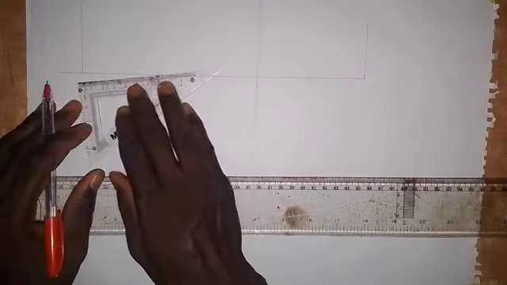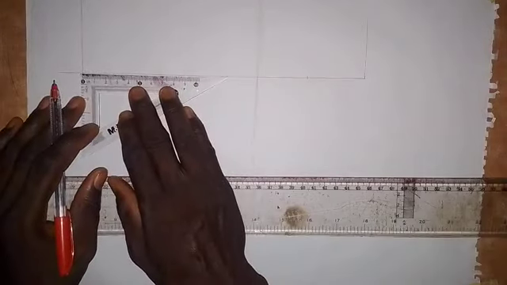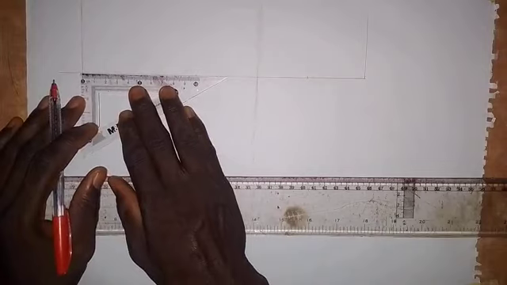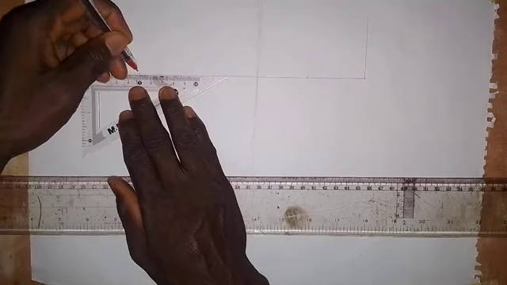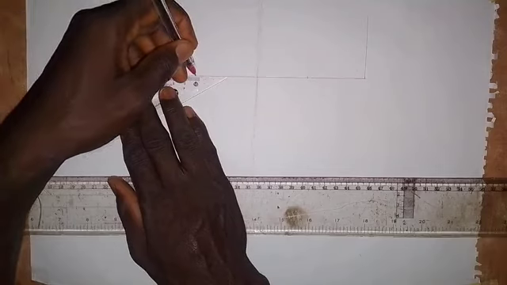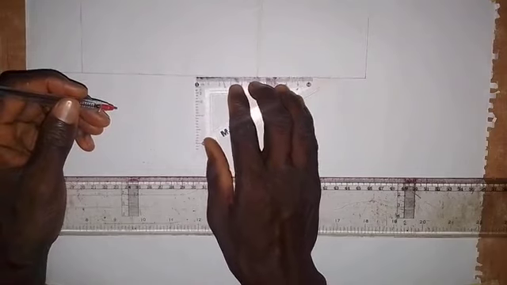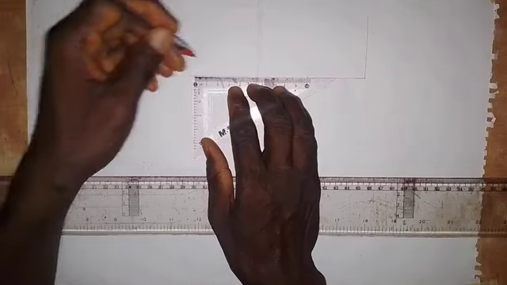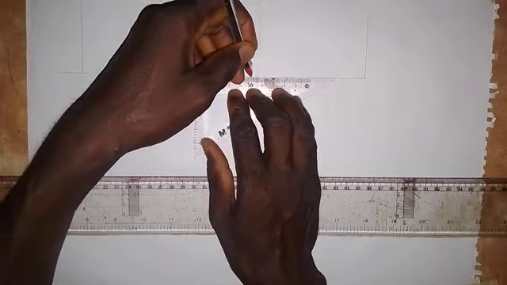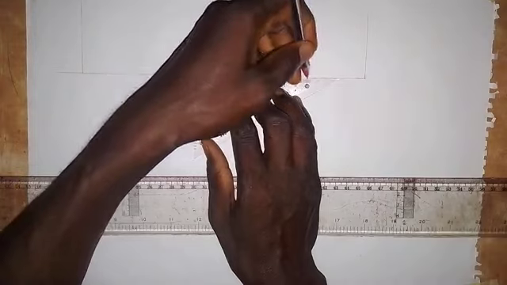We take a measurement of 5 centimeters from here, as I said that we are dividing this into 5 equal parts. So this is 5 centimeters, this is 1, and this is 2. So we have it here. Then here we have the third division. So this is 3, and here this is 4. The rest here is the 5th one.